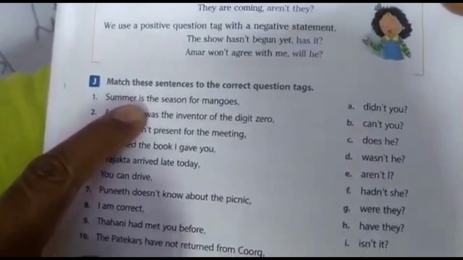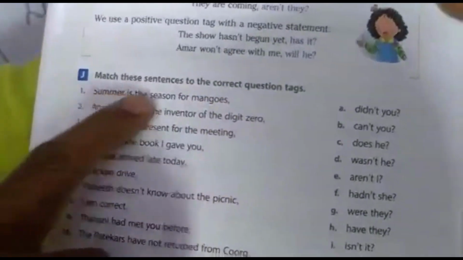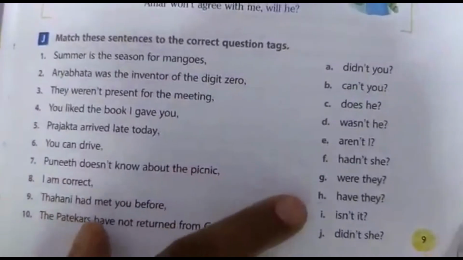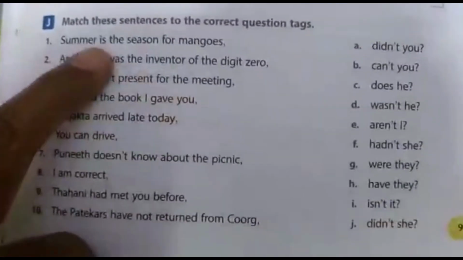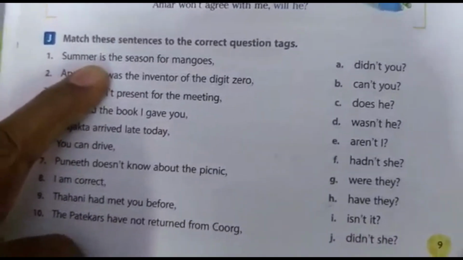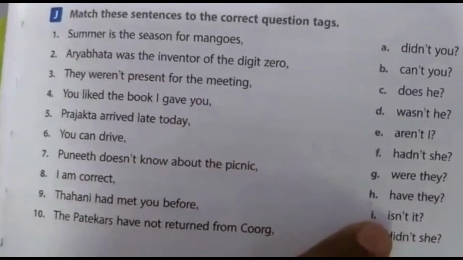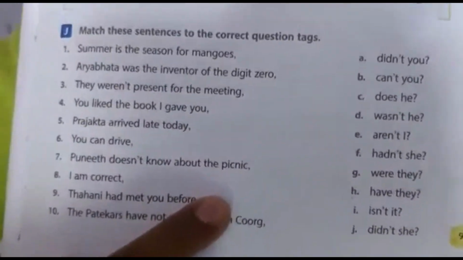For "is," you understood that it is a positive statement, so you need to write a negative question tag: "isn't." Summer is third person singular, so "isn't it." You will match summer to "isn't it." Will you do all the others as homework?